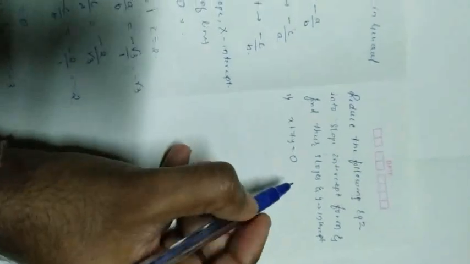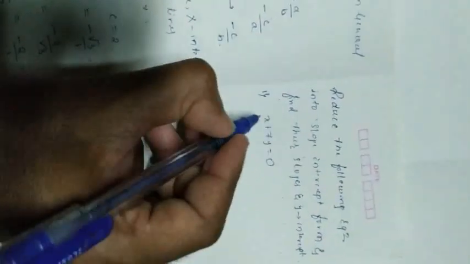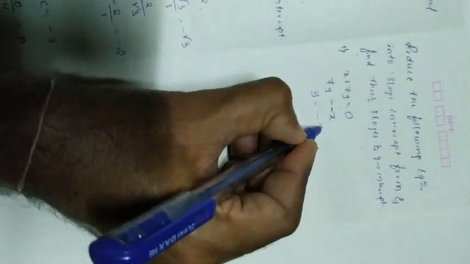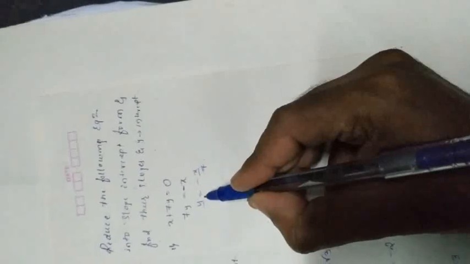Here they have given x plus 7y, which we have to convert into the form y is equal to mx plus c. First we keep the 7y as it is, and I will send x to the right-hand side, where it becomes minus x. Then y is equal to minus x by 7.